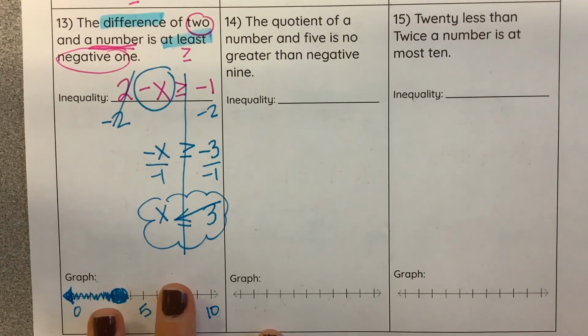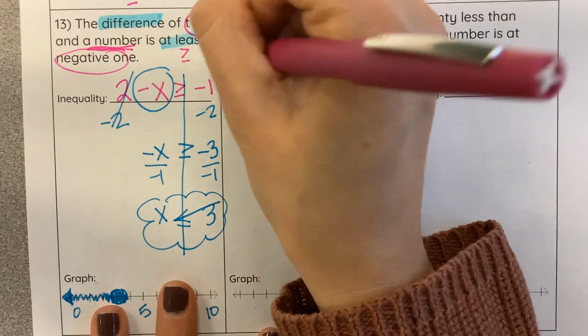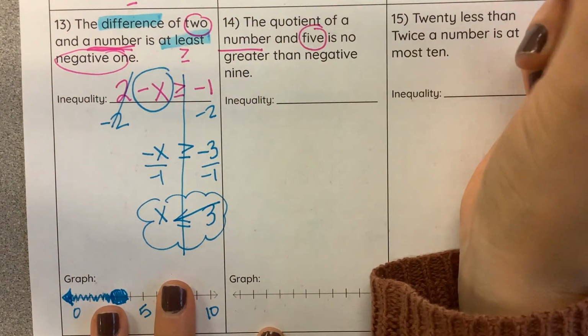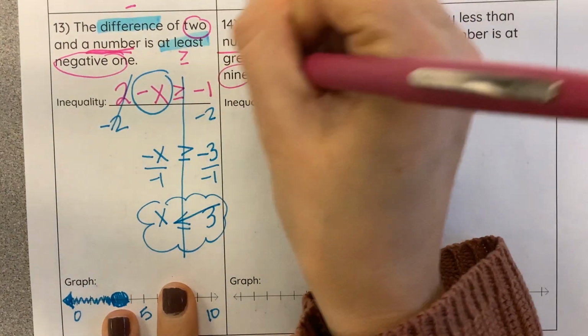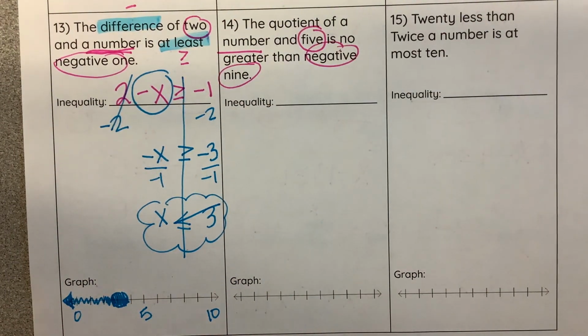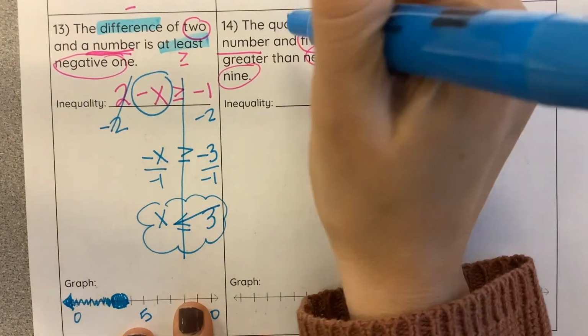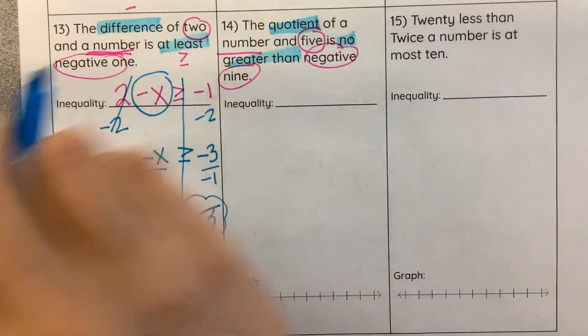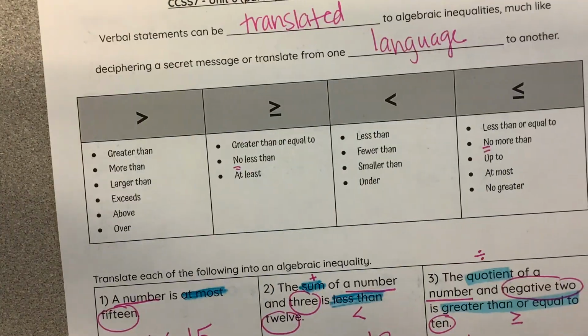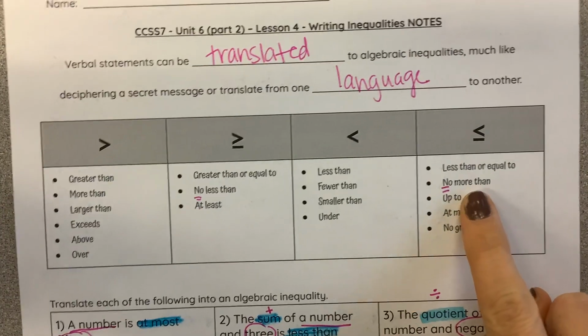Number 14, the quotient of a number and 5 is no greater than -9. So quotient tells us division, no greater than, even though that's not directly listed.